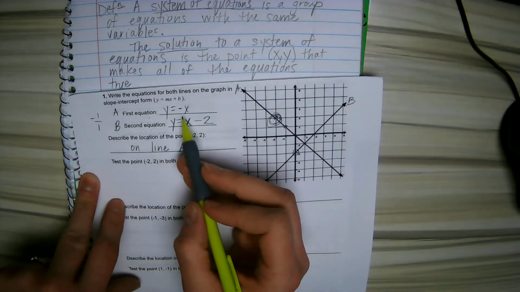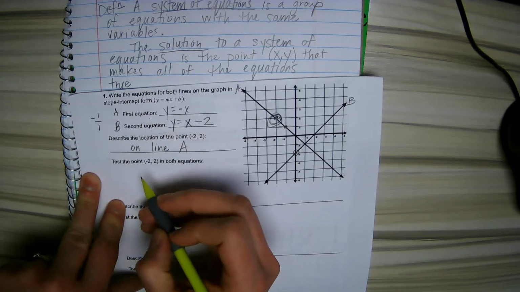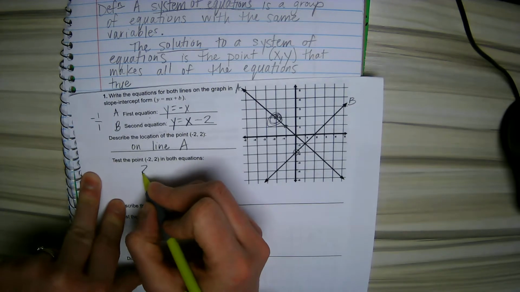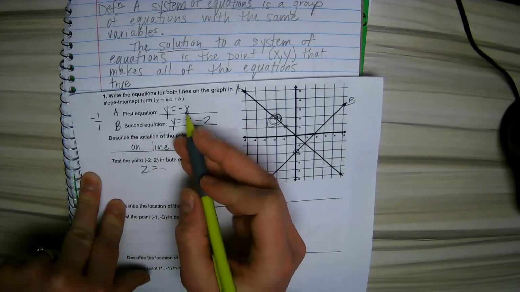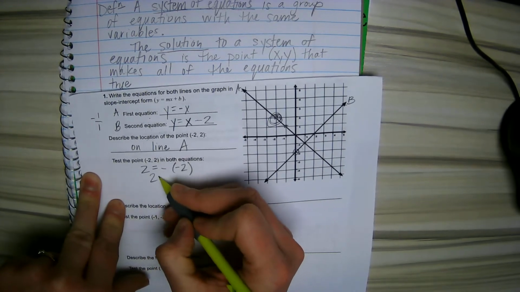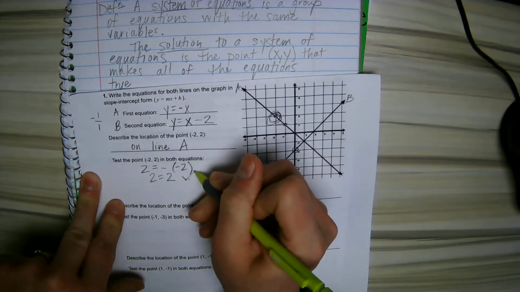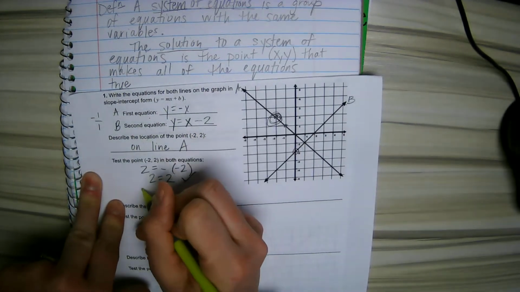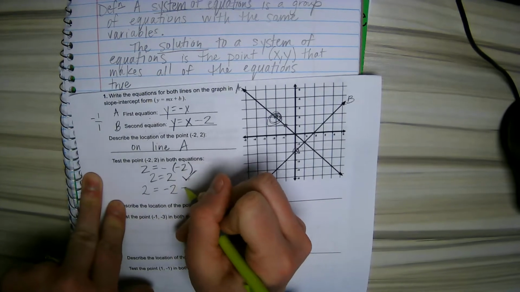Okay, so if I put it in the first equation, I would have 2 equals the opposite of negative 2. So 2 does equal 2. So it does make the first equation true. But if I test it in the second, I have 2 equals negative 2 minus 2.